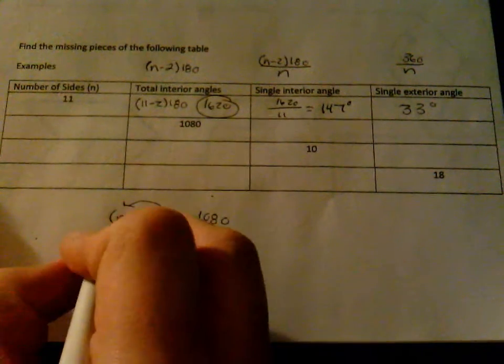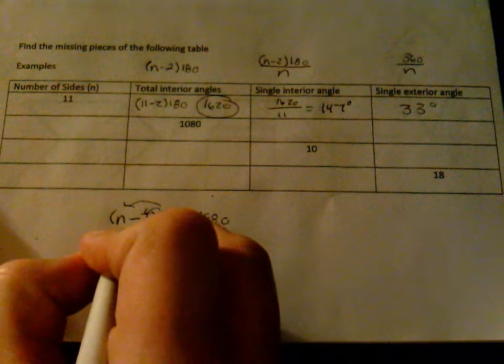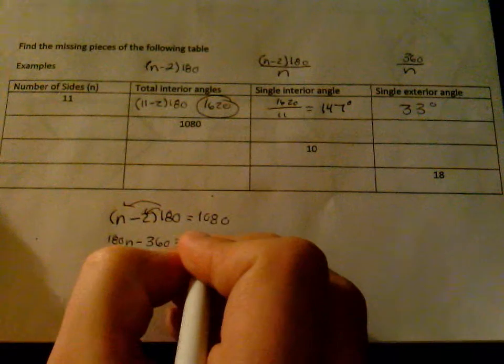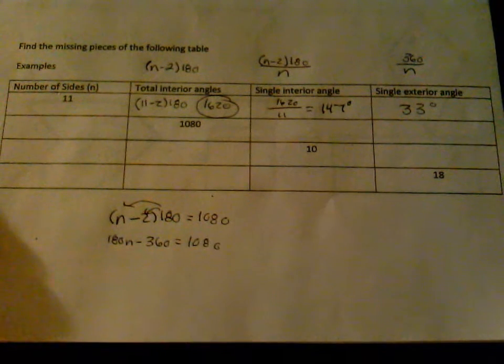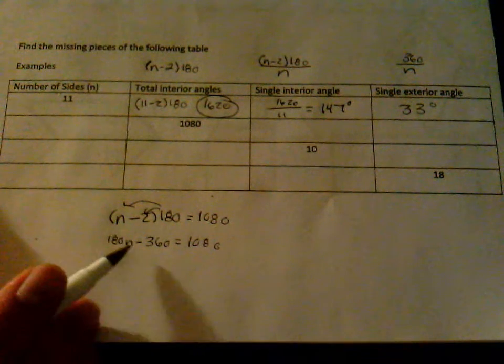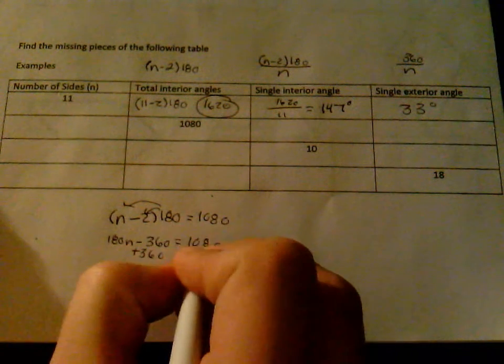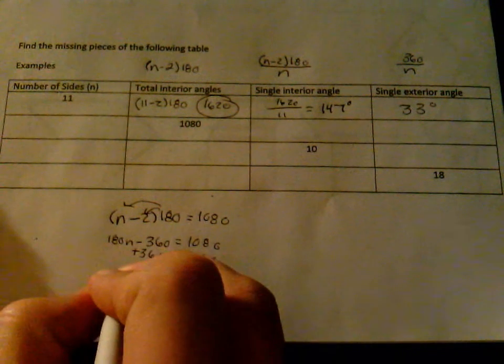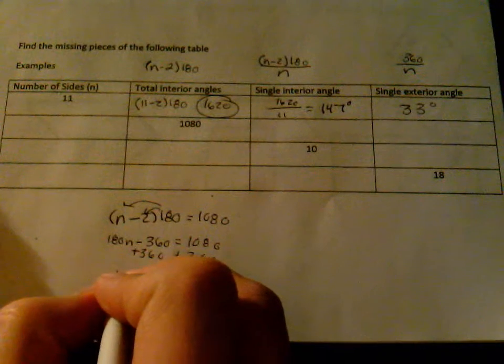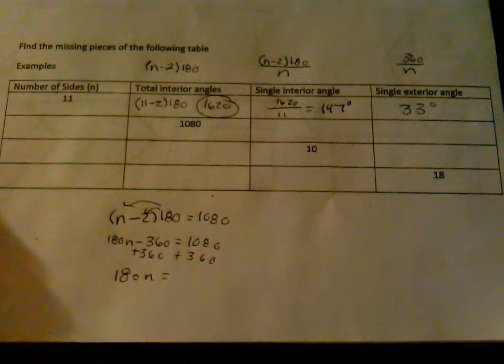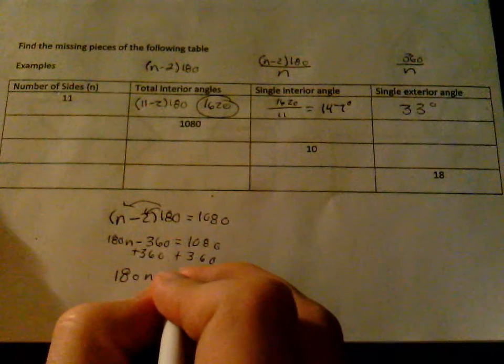So it becomes 180n minus 360 equals 1080. Get rid of this 360, so it becomes 180n equals 1440.